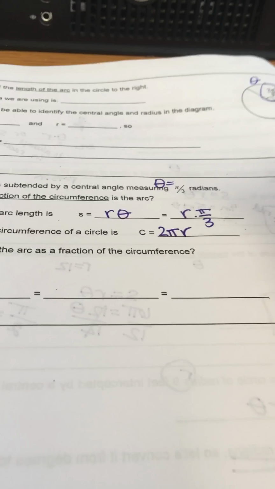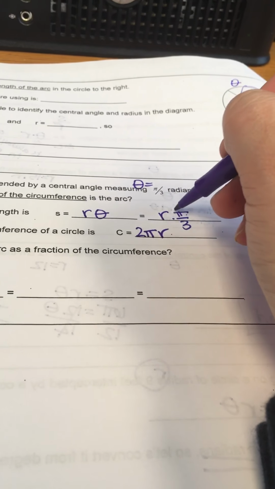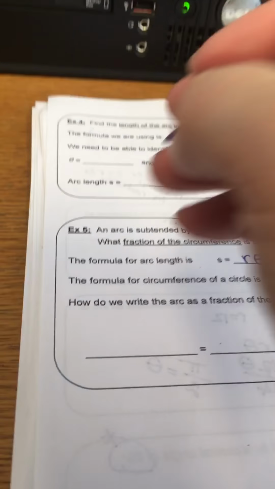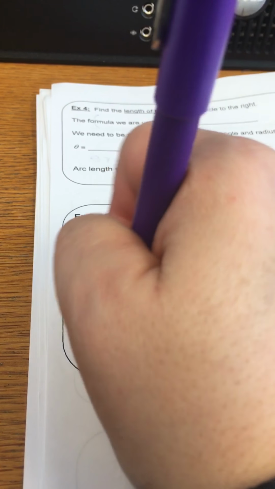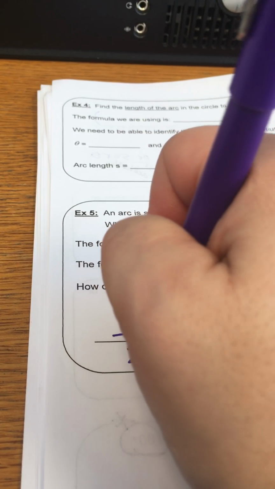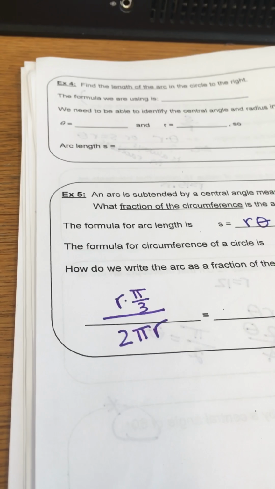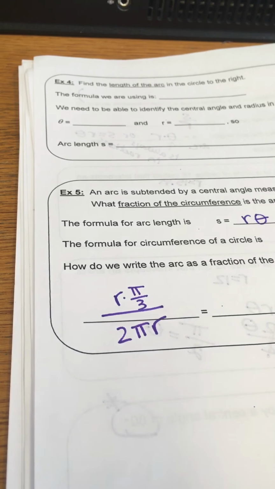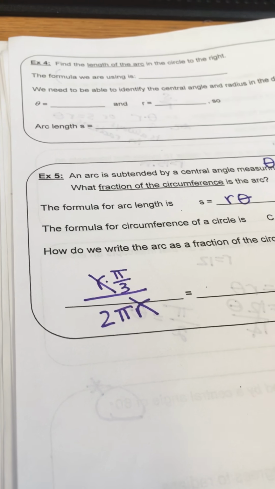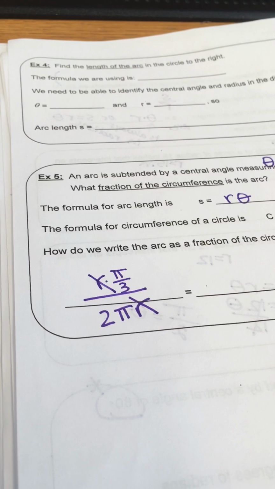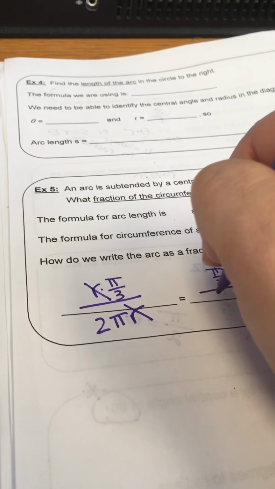I want the arc length as a fraction of the circumference, so I'm literally just making these two into a fraction: r times pi over 3 divided by 2 pi r. The nice thing you can see right away is the r's will cancel out, which is intended. Really, you're just seeing how much of a fraction out of 2 pi is pi over 3. So right now I have pi over 3 divided by 2 pi.